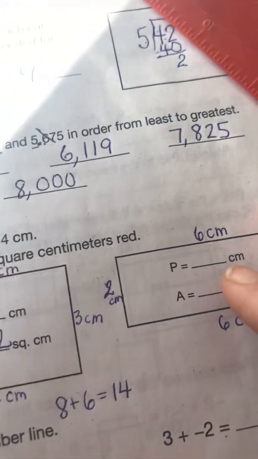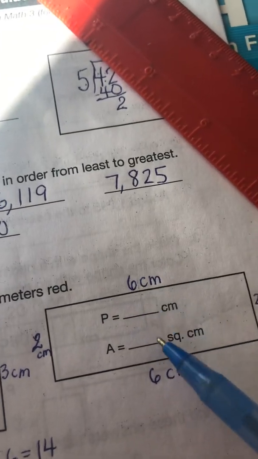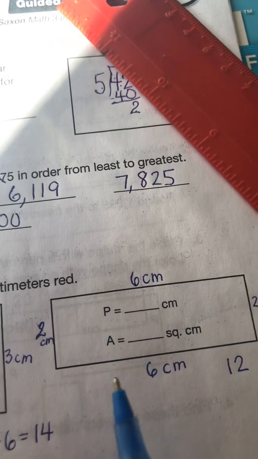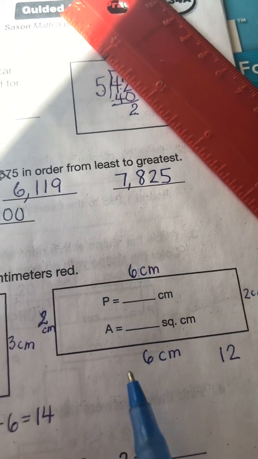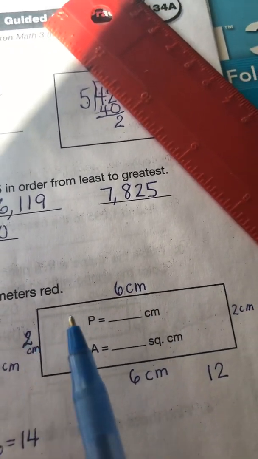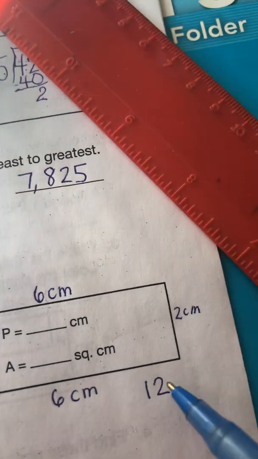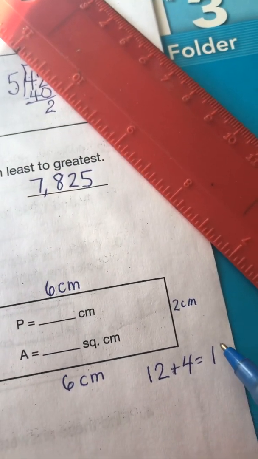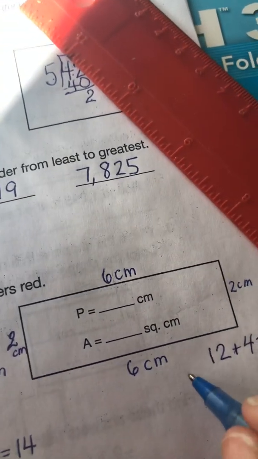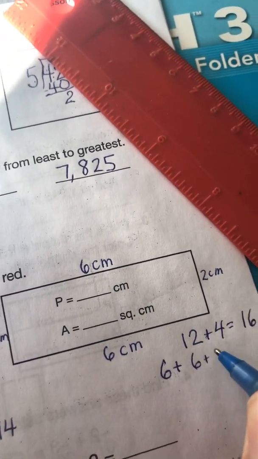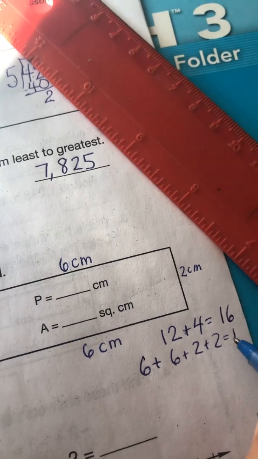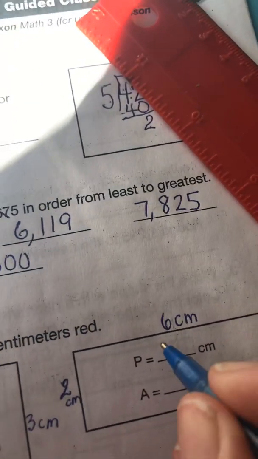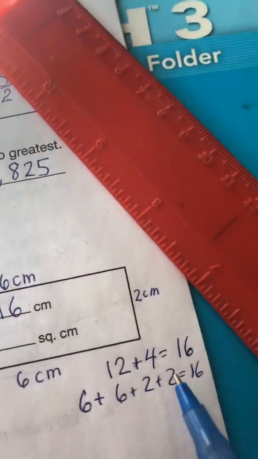Okay, how do we get perimeter? We add. So I see 6 plus 6 is 12. I'm just going to write that to the side. It didn't ask you to do a number sentence, but if you did, it'd be 6 plus 2 plus 6 plus 2 in any order. Okay, the other side's 2 plus 2 is 4. So 12 plus 4 is 16. Okay, and what I was saying is you can do it like this. 6 plus 6 plus 2 plus 2, you'd still get 16. Okay, so you're just adding up all four sides when you do perimeter. So the perimeter was 16. That's what we came up with.